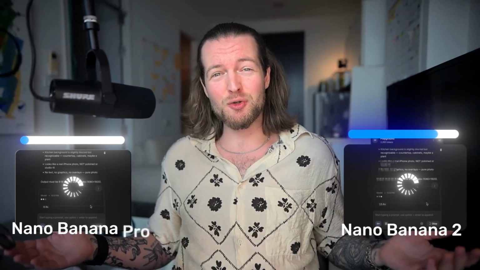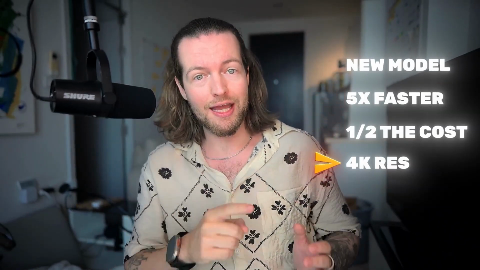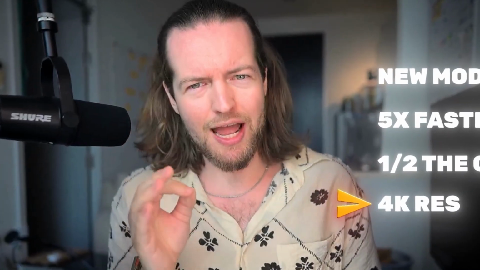Look, Nano Banana 2 can generate in just 3 seconds compared to the old one of 30 seconds. It dropped yesterday. It's supposed to be 5 times faster, half the cost, and 4K resolution. But here's what I actually want to know.